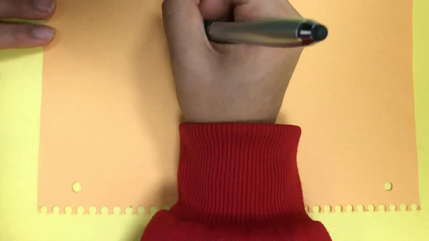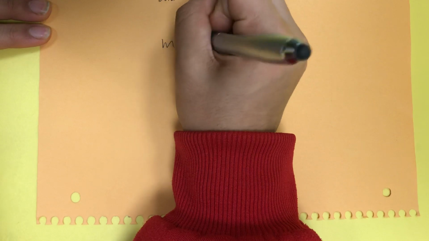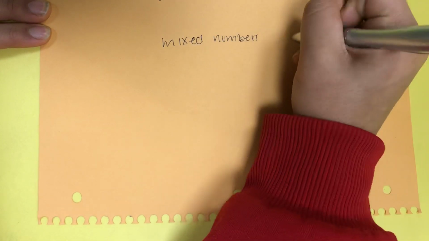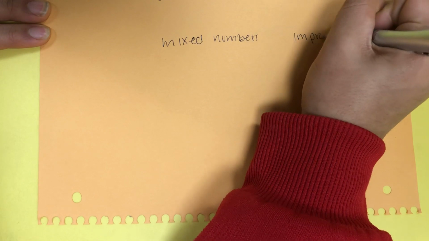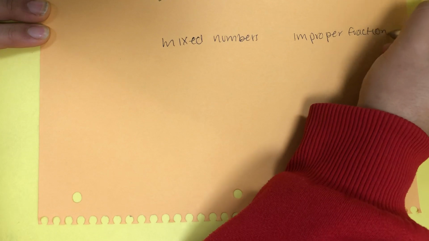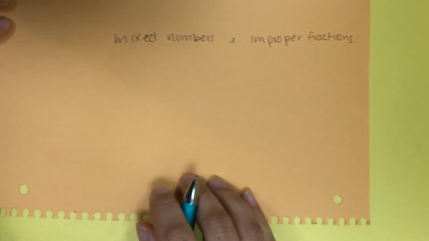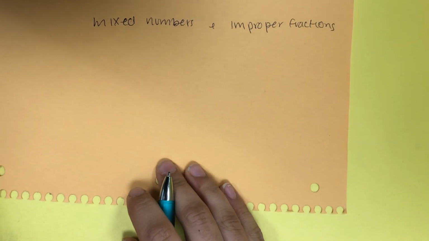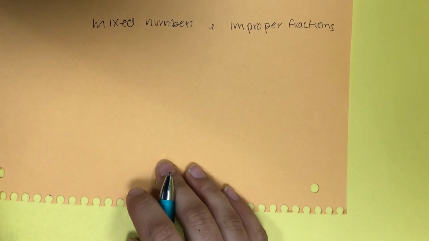Hello, in this video we're going to learn the difference between mixed numbers and improper fractions. So we're just going to work on identifying what is a mixed number and what is a fraction.